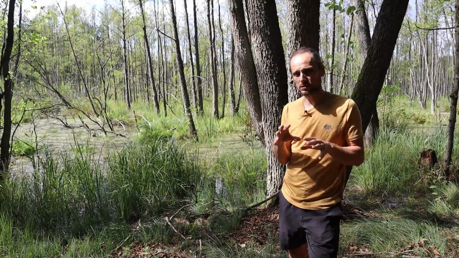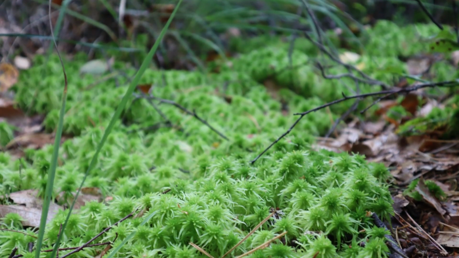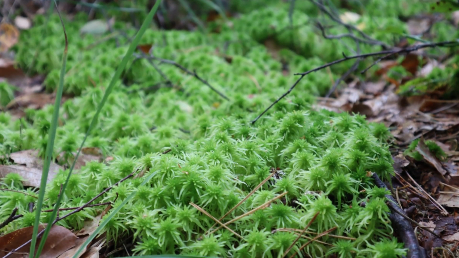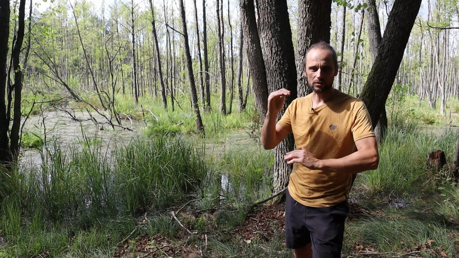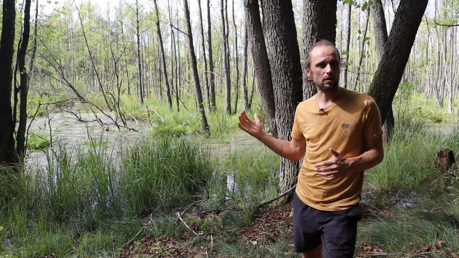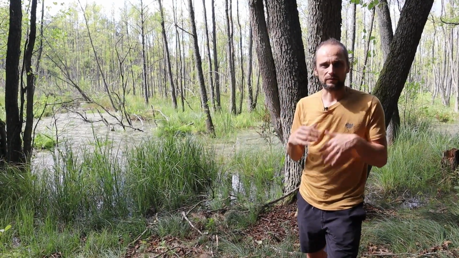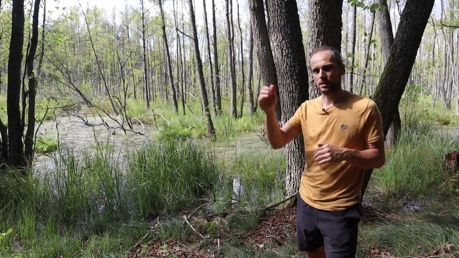This is a very interesting plant because it grows like a coral reef, one on the top of the other. So on the bottom we have generations of sphagnum moss that were growing here like 1,000 years ago sometimes. And on the top of it, on the top of dead bodies of their previous generation, there is a top layer.